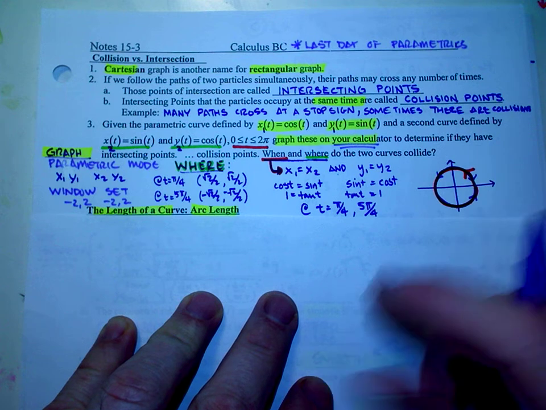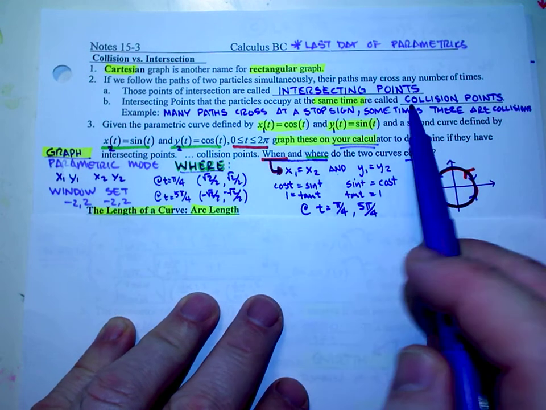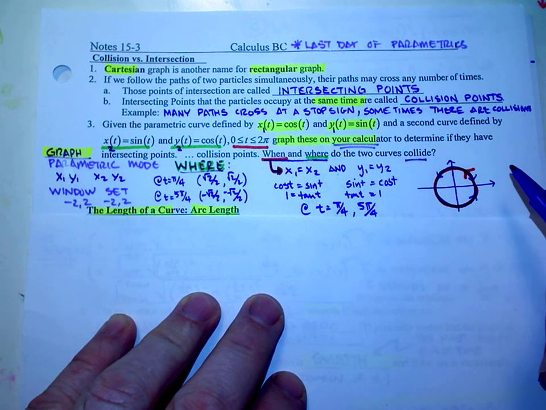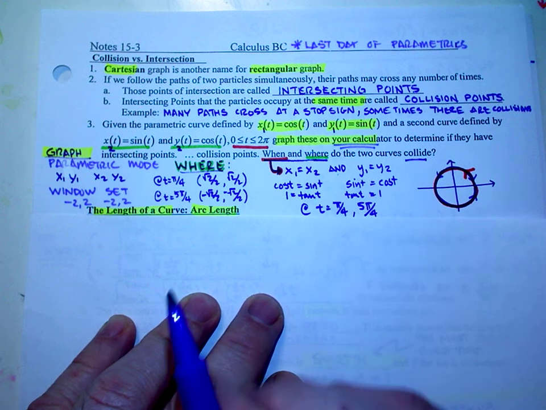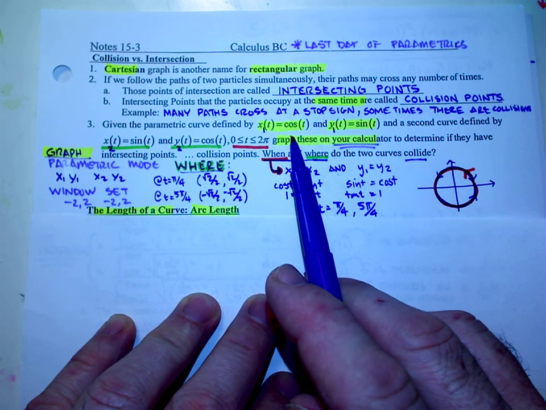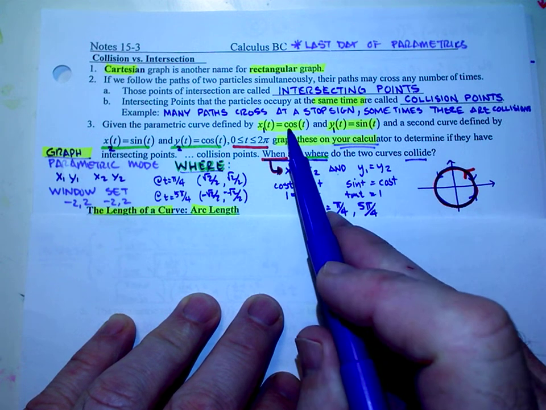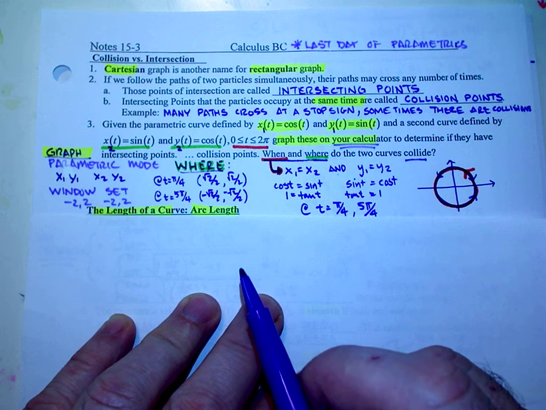But we want to find out where they will collide. Where they will collide is called a collision point, and that's when they meet at the same point at the same time. In other words, we're at the same x values and the same y values. This one's rather easy to solve. We just substitute in our two x equations and our two y equations, setting those equal to each other.